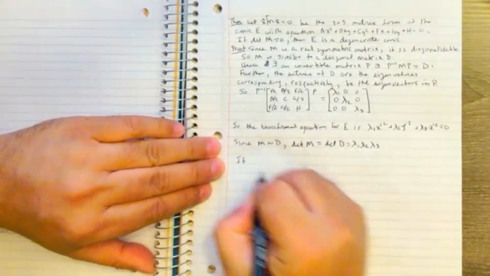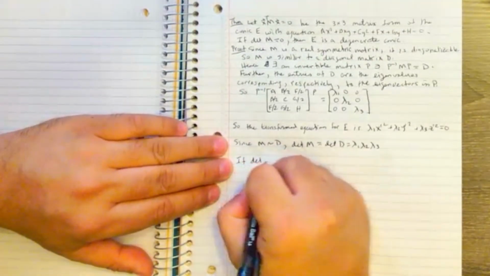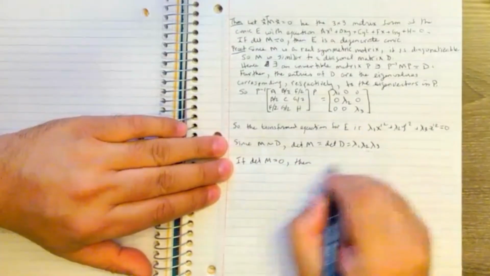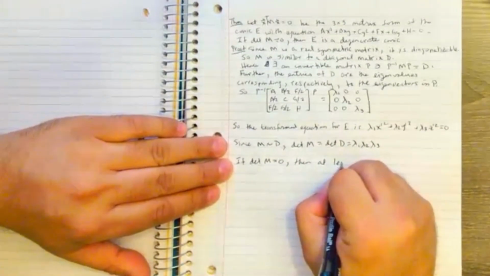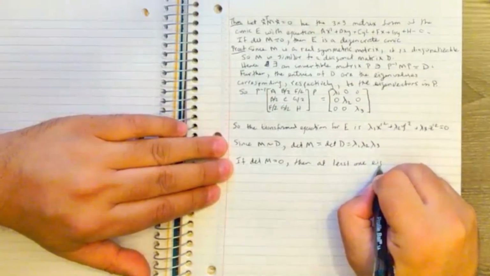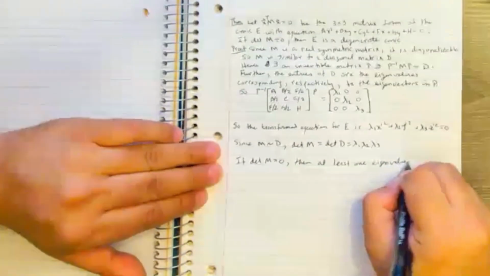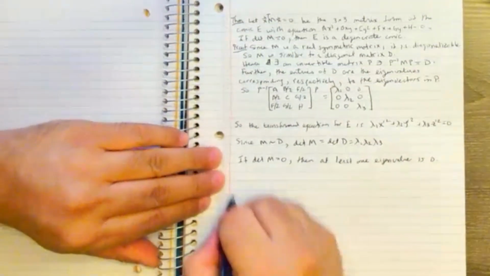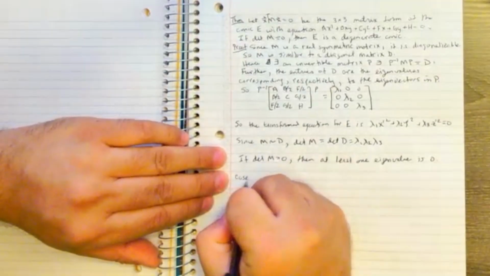So if the determinant of M is 0, then at least one eigenvalue is 0. So let's look at two cases.